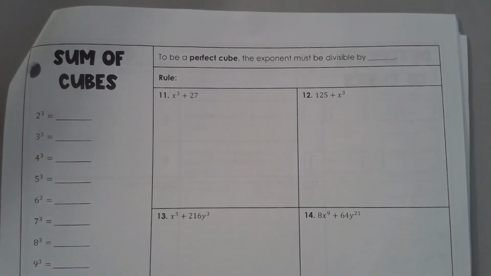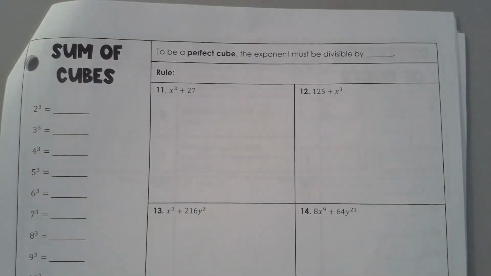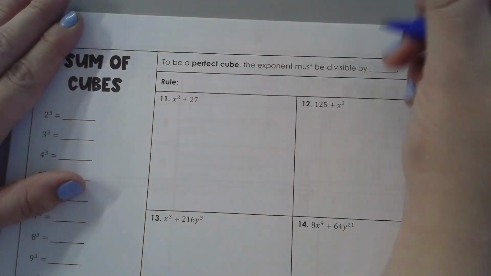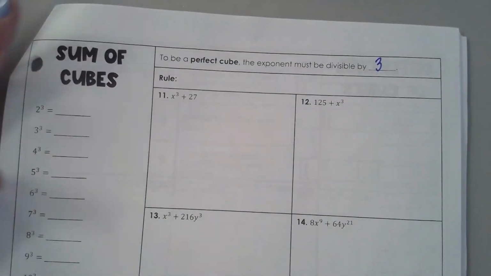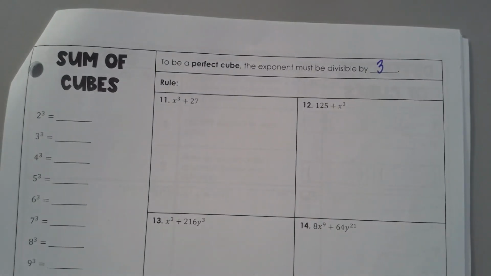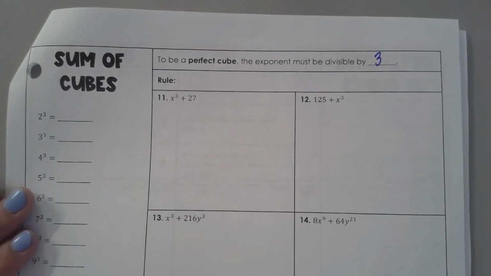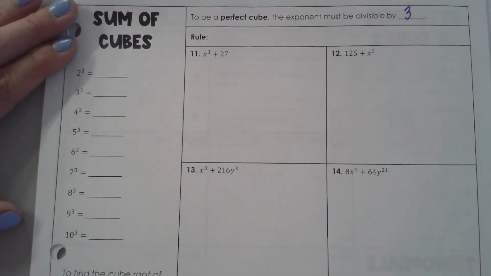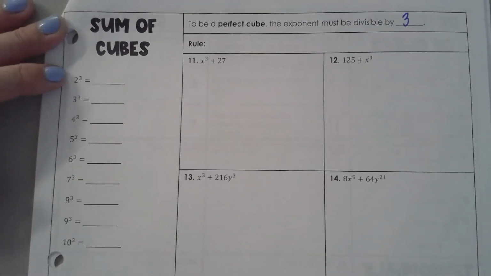To be a perfect cube with exponents, it has to be divisible by 3. With perfect squares, remember if we took the square root of x to the 10th, that was x to the 5th. We divided by 2. If we're taking the cube root, you divide by 3. So real quick, let's figure out some of our perfect cubes.